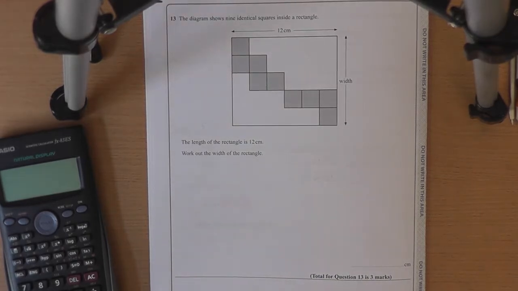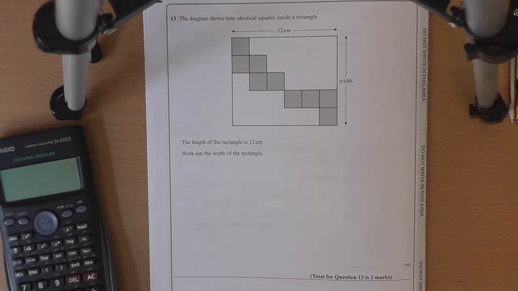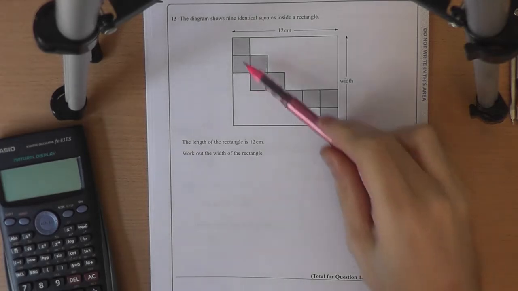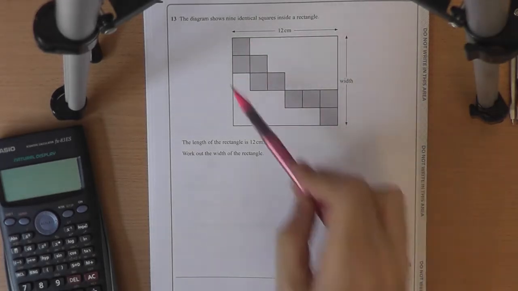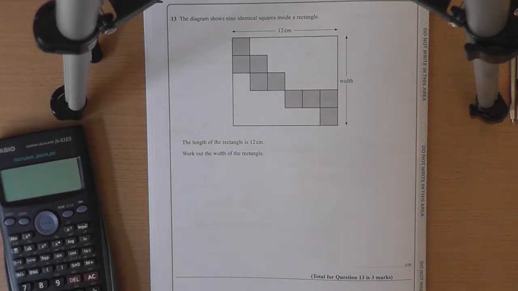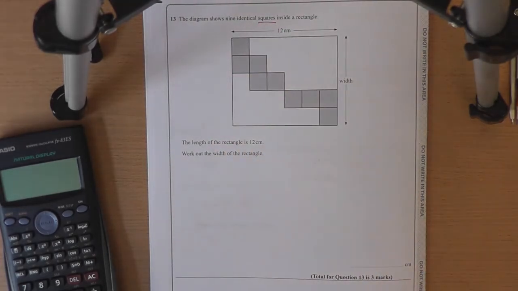Question 13. The diagram shows 9 identical squares inside a rectangle. The length of the rectangle is 12 centimetres. Work out the width of the rectangle. Now it looks like a really odd question, this. But actually it's simpler than it looks. Ignore the fact that there are squares all over this and they seem to be in some sort of odd pattern, 2 shapes not particularly connected. Ignore that. The fact that they are squares is important.